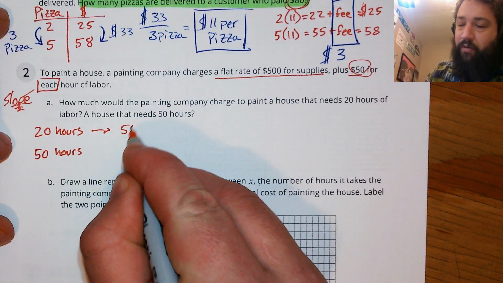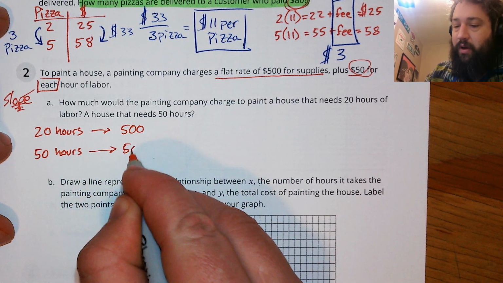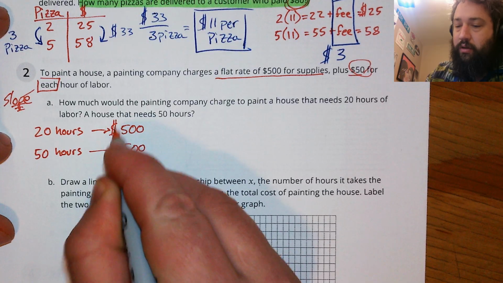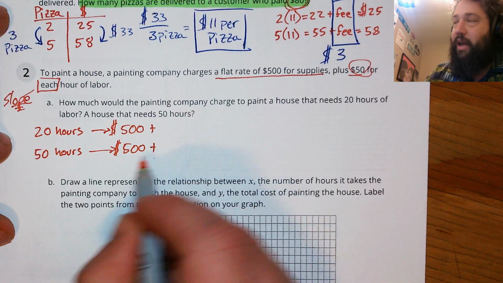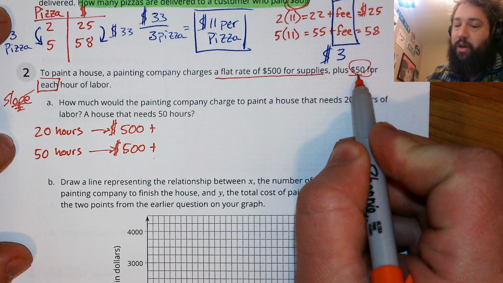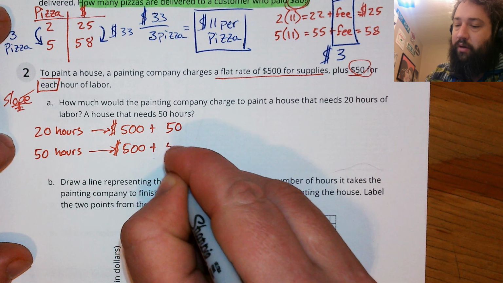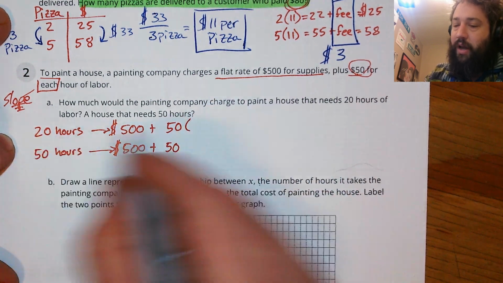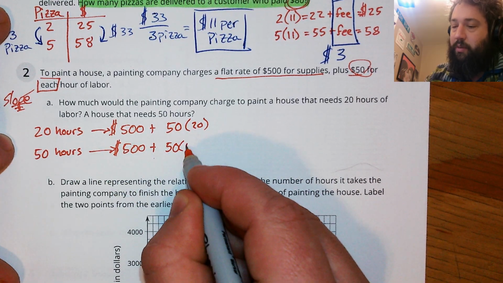And for this one, I also have to pay my 500 bucks. Now, after that, I need to pay the amount for each hour. It says it is 50 bucks per hour. So I'd have to pay $50 per hour times the number of hours I'm working. So here it would be times 20, and here it would be times 50.